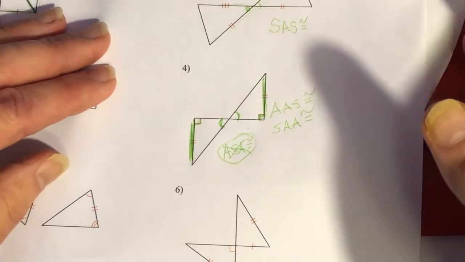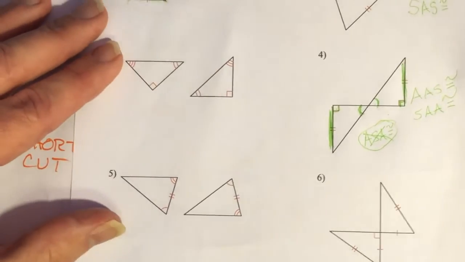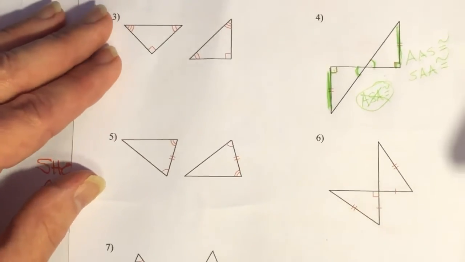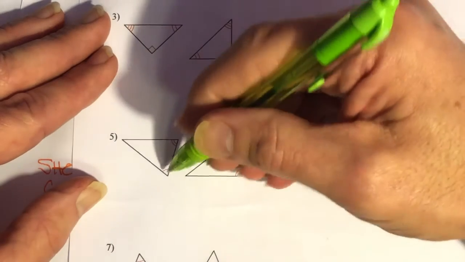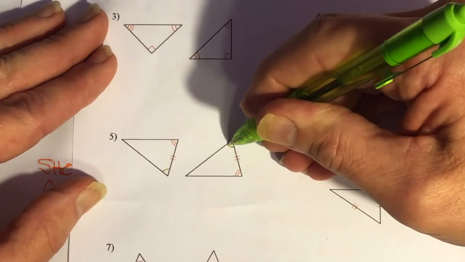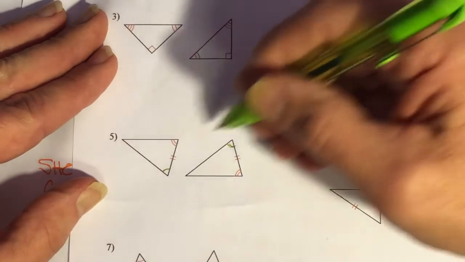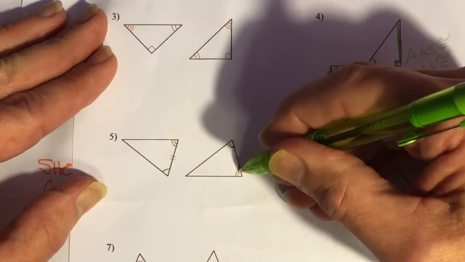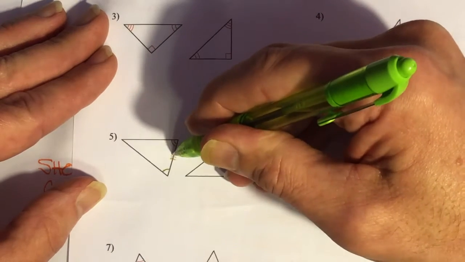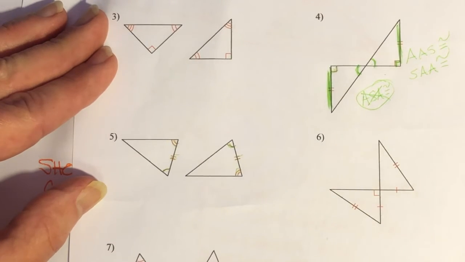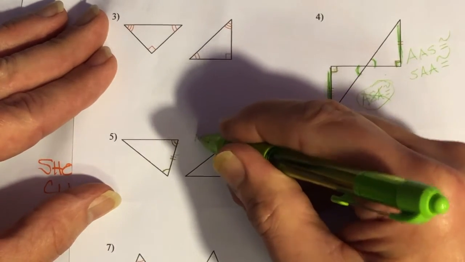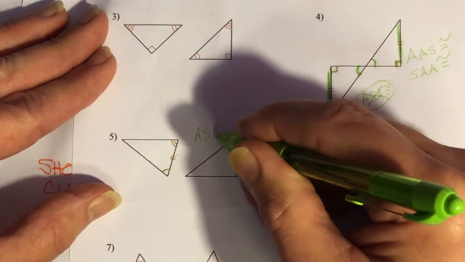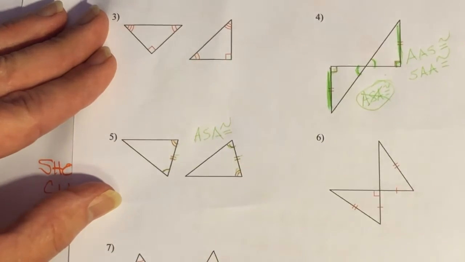All right, just one more here. Number 5. What do I have? Well, this one's actually clearer. I don't have to really figure anything out. I have a pair of angles that are congruent here, another pair of angles that are congruent here, and the sides between those two angles are congruent. That's pretty much all I need. And this time the side is between the angles, so it's angle, side, angle. That's the situation here.